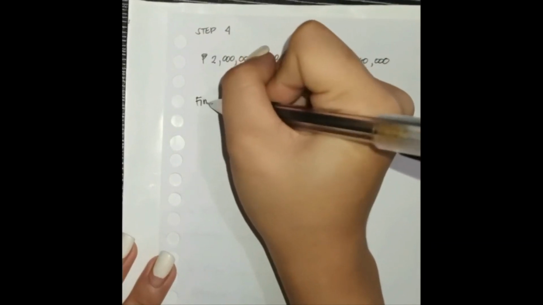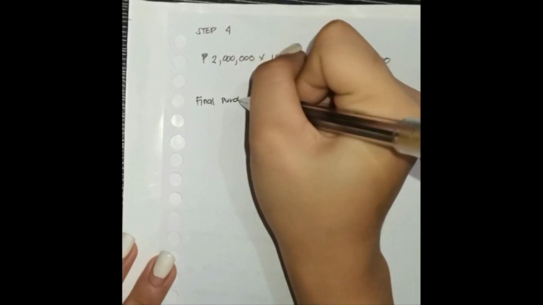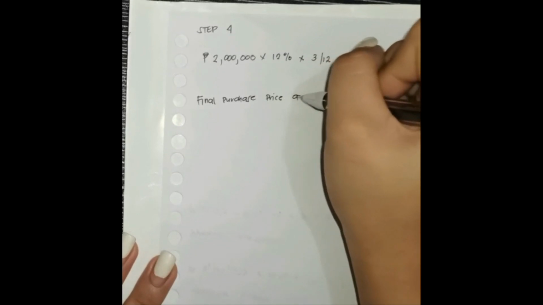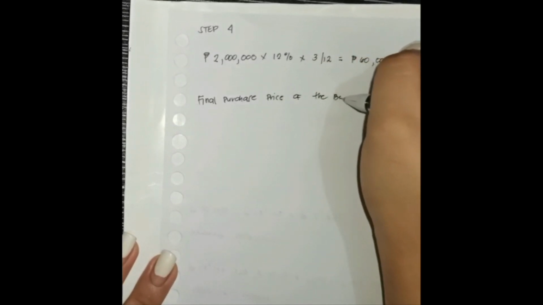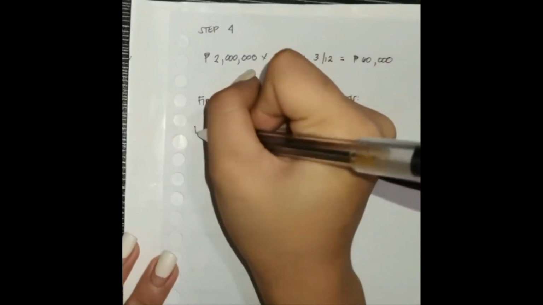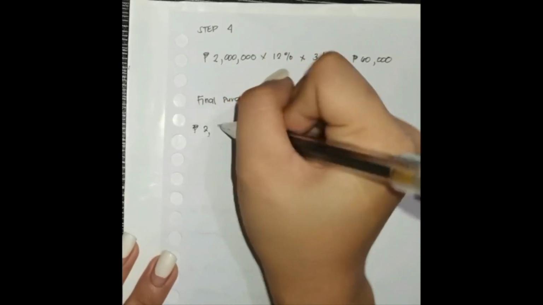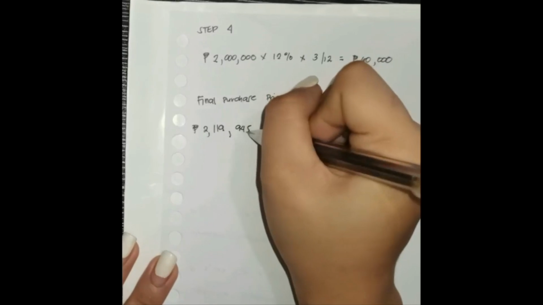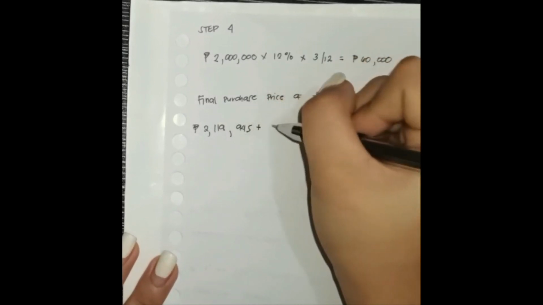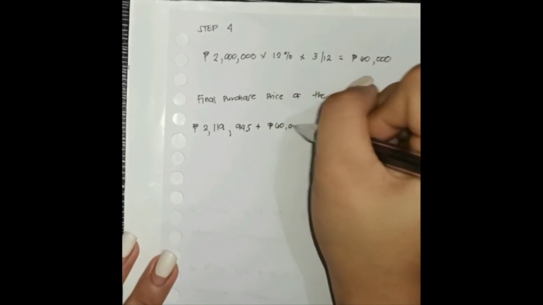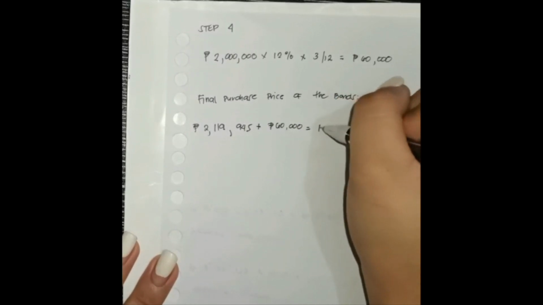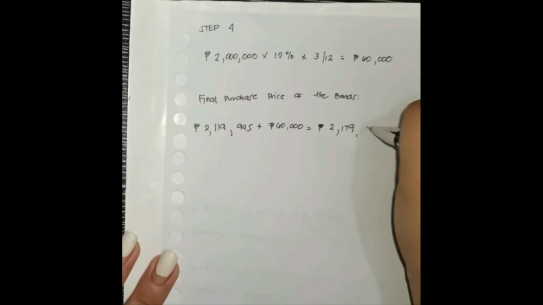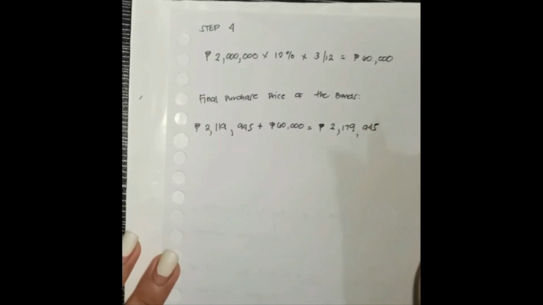So our final purchase price of the bonds is the 2,119,945 pesos added by our 60,000, that is equal to 2,179,945 pesos.